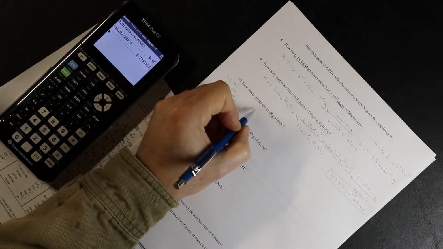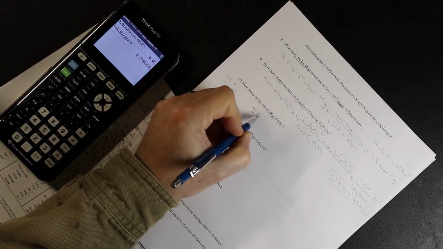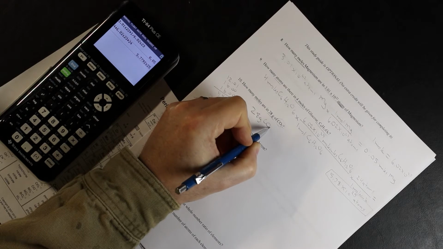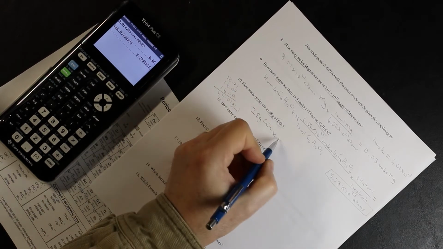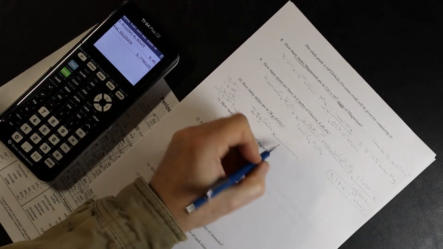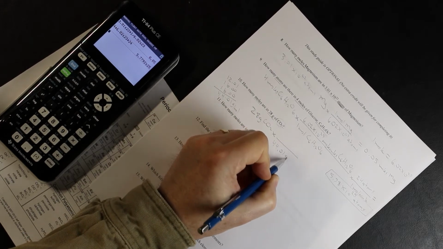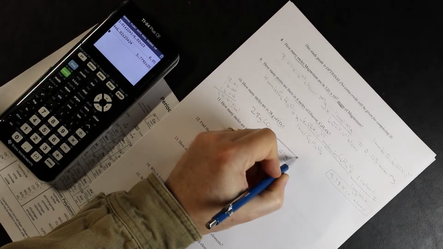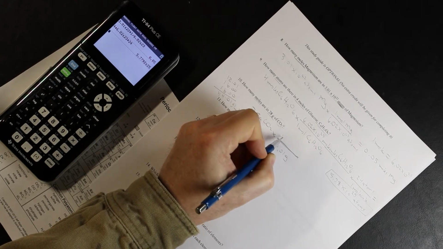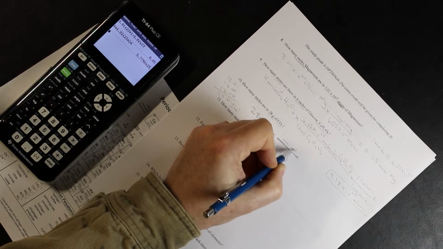Okay, so I'm going to again start off with my 28 grams of CO2, but now I can make use of the fact that there's 44.01 grams per, this line means per, 1 mole of CO2.